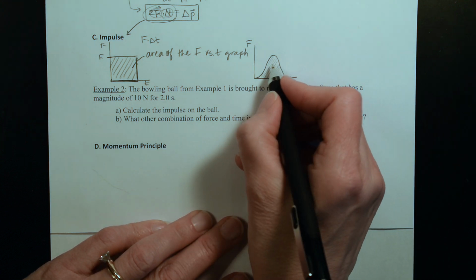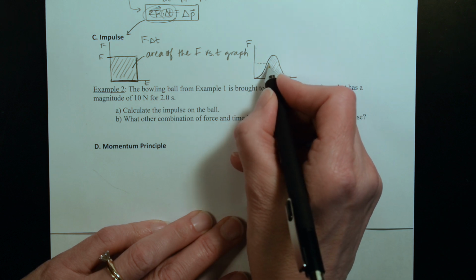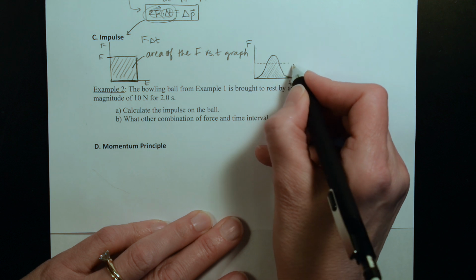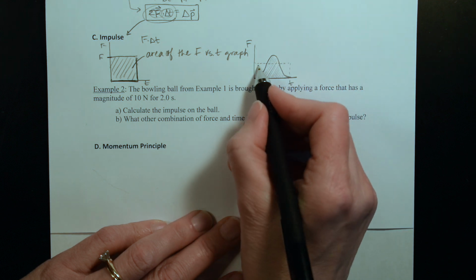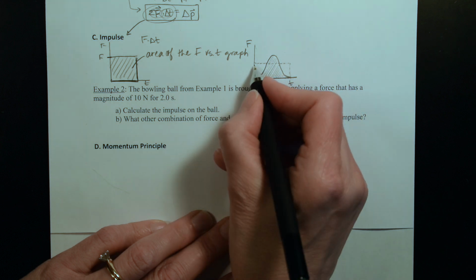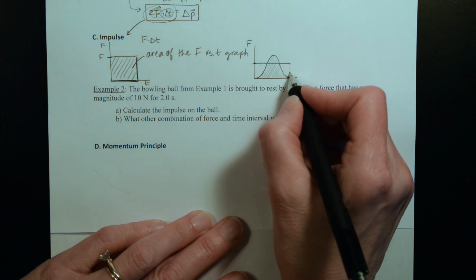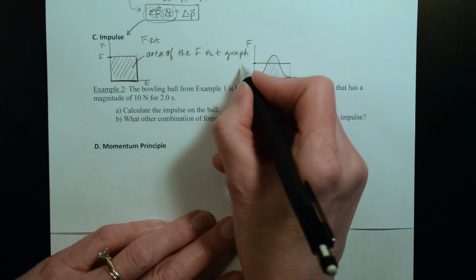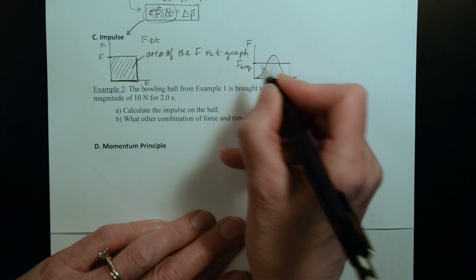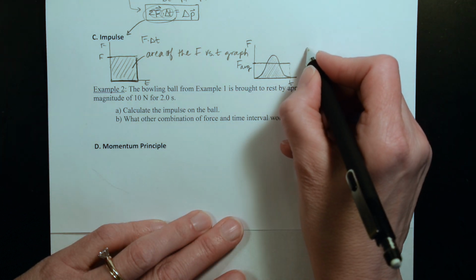But for now, let's think about what average value of force would give us that same area. So what rectangle would have the same area as what's under the curve here? Whatever that force is that would give us that same area for that time interval, that's the average force. So impulse can be expressed in terms of this average force.